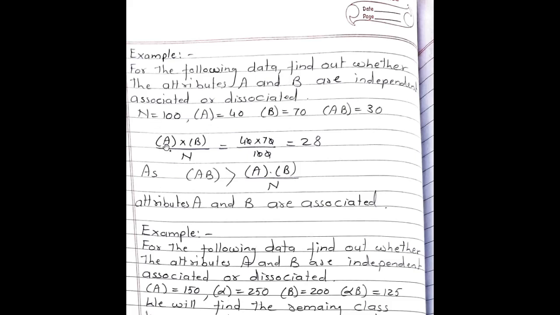So we will find frequency of A into frequency of B upon N. So 40 into 70 upon 100. Zero and zero get cancelled with two zeros in the denominator. So 7 4s are 28. So this equation gives us value 28. Our value of AB is 30. So we can say that AB is greater than frequency of A into frequency of B upon N. Therefore, attributes A and B are associated.